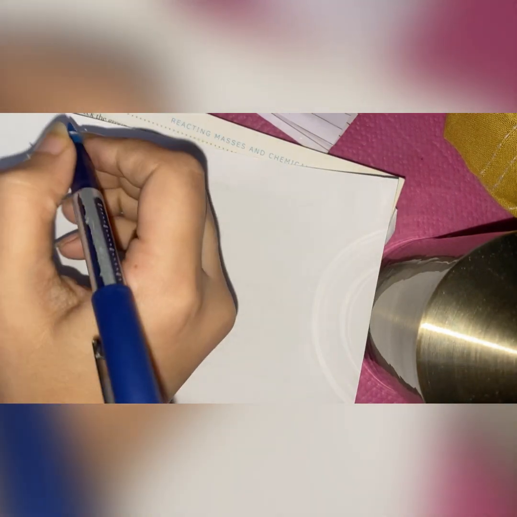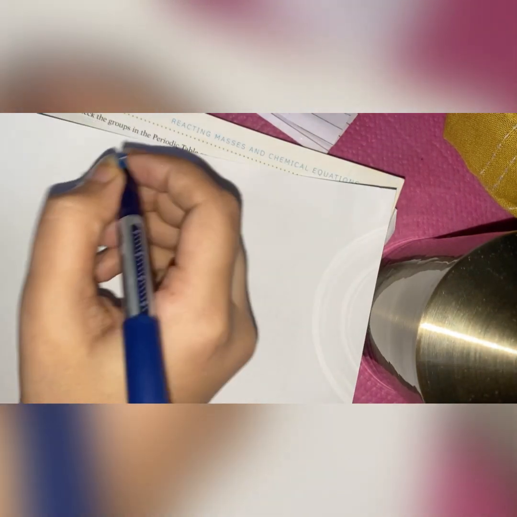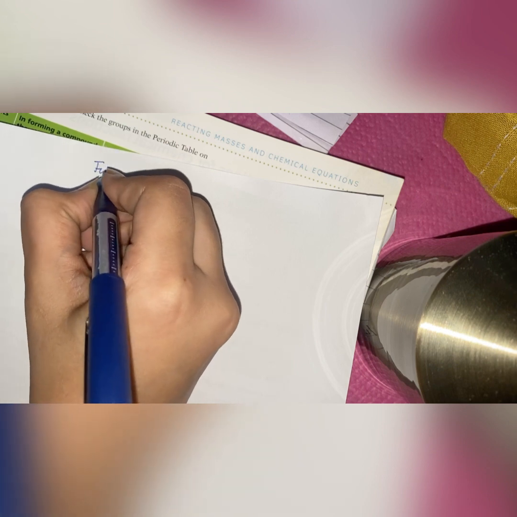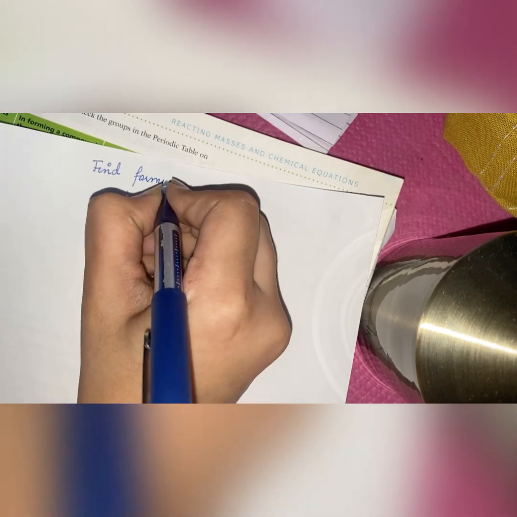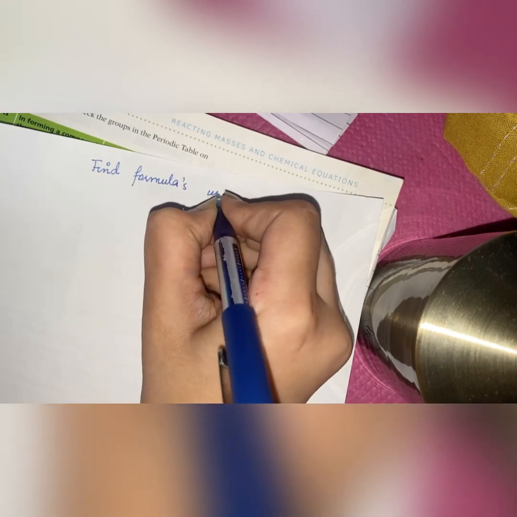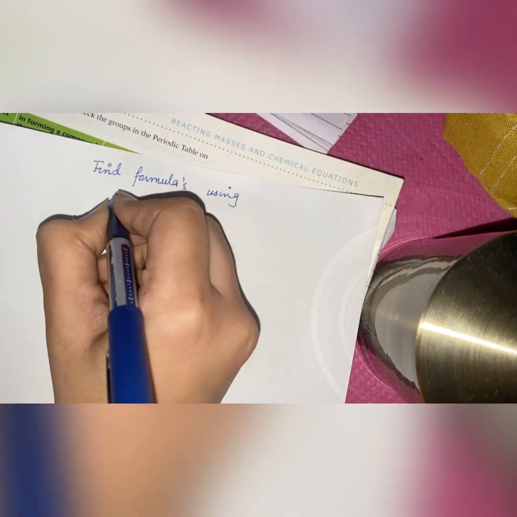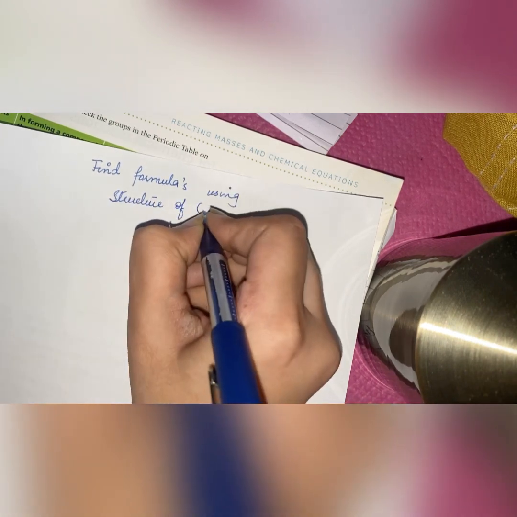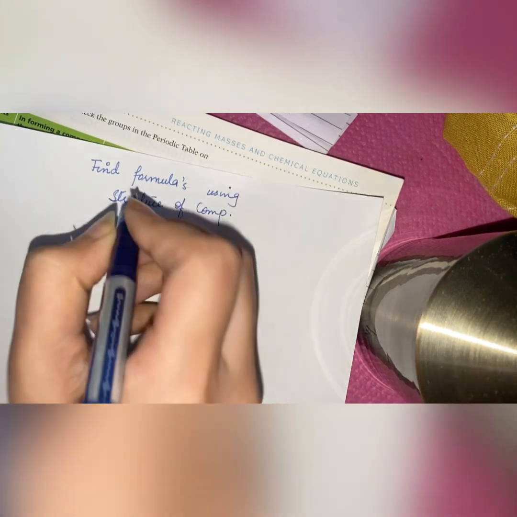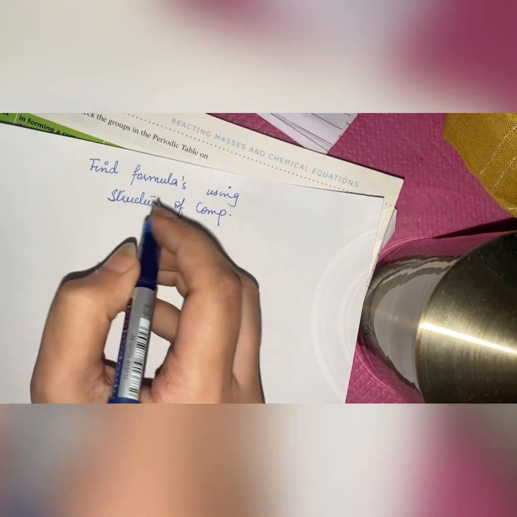Next up, we have finding formulas from the structure of the compound. So now we are going to find formulas using the structure of the compound. Now, how are we supposed to do that? Every compound has a formula as well as a name.